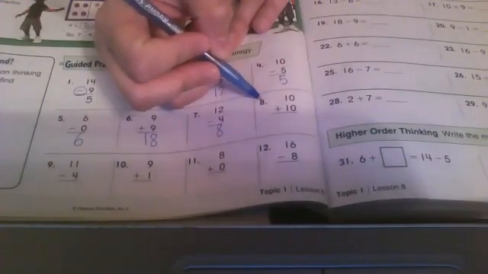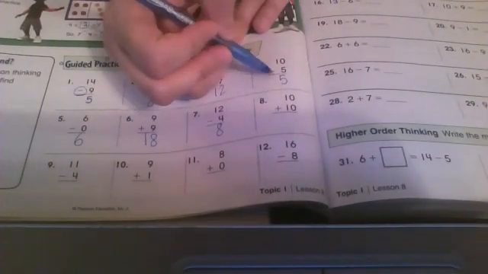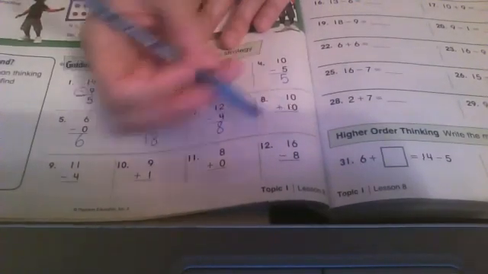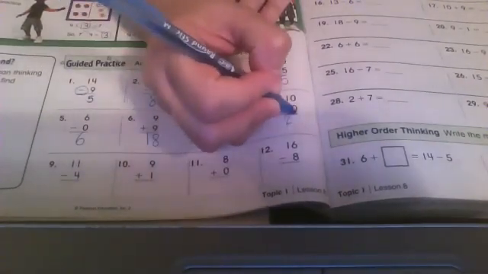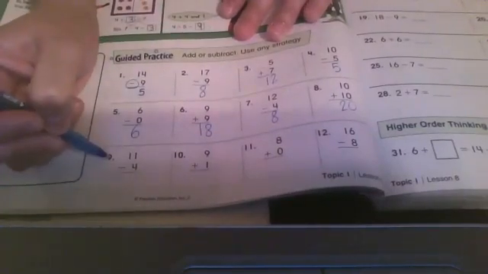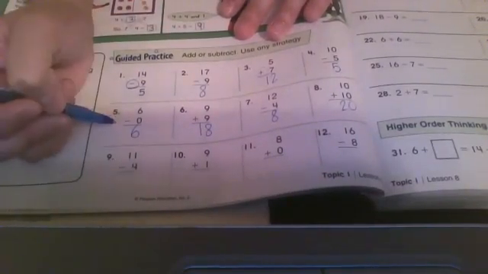All right. Okay, next one is 10 plus 10. When I add 2 tens, yeah, good job. I have 20. Nice. Okay, next, 11 take away 4.